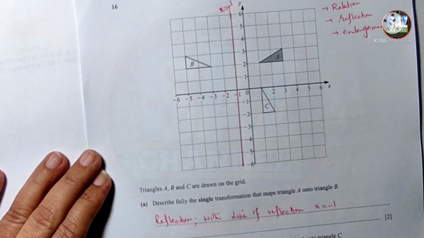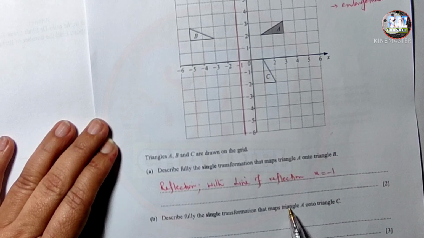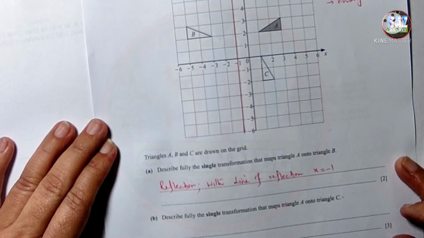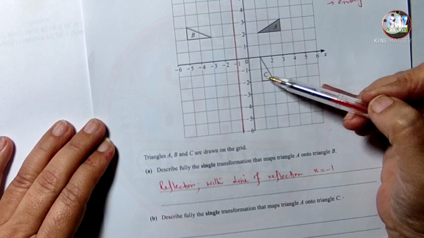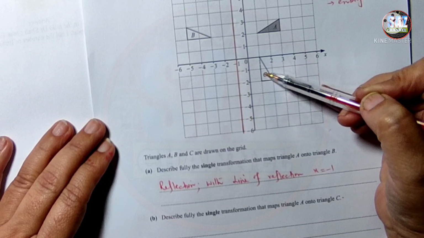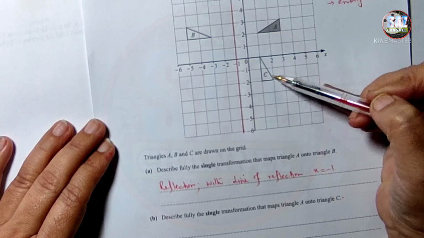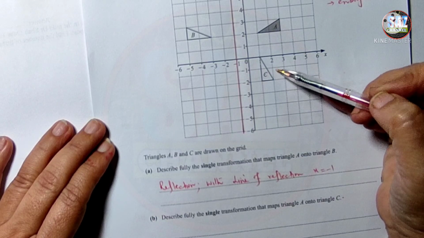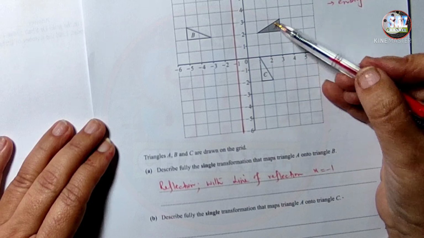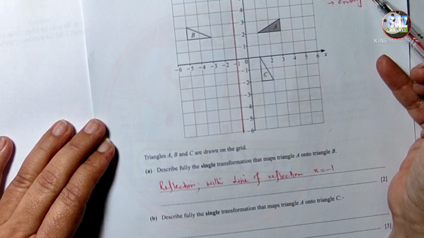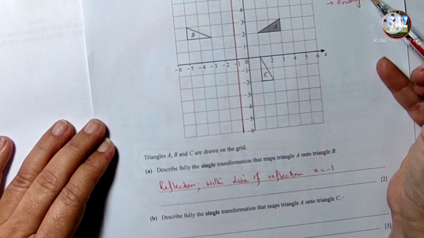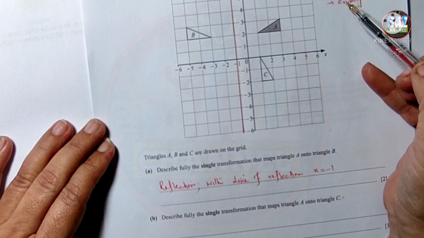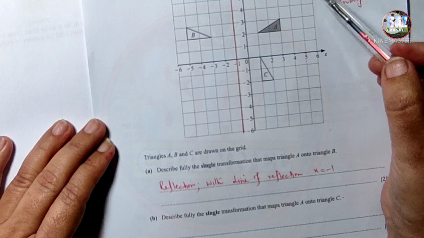Then the second part says describe fully the single transformation that maps triangle A onto triangle C. Now again look at both the triangles. Triangles are not changing their size, so it's not the enlargement, and triangles are not moving in the same direction upward or downward, so it's not the translation. It's not the translation, it's not the reflection. So the only chance left is that we have rotation.